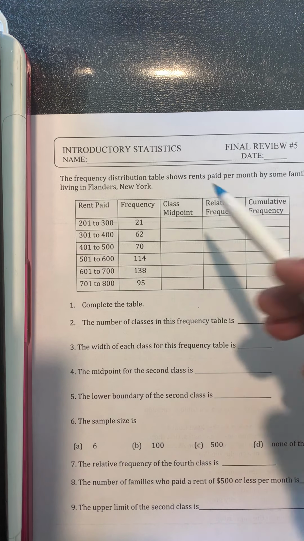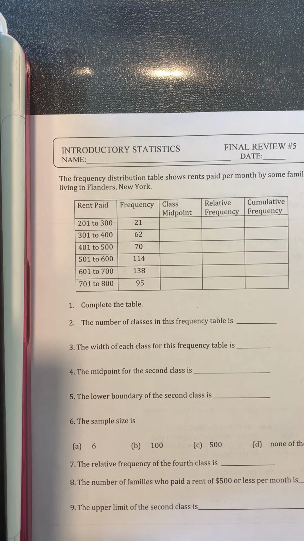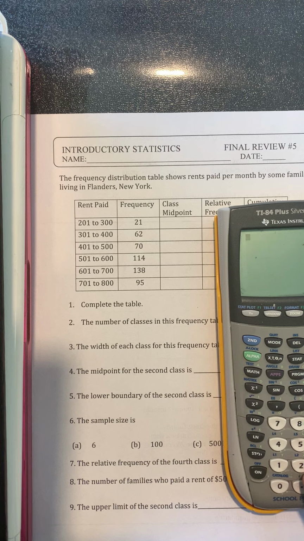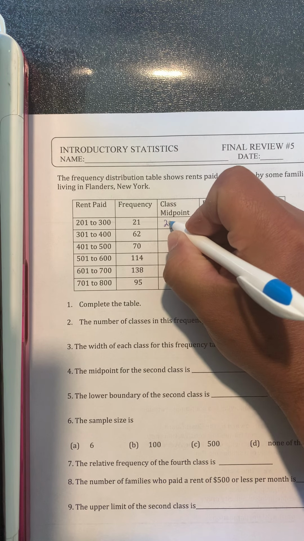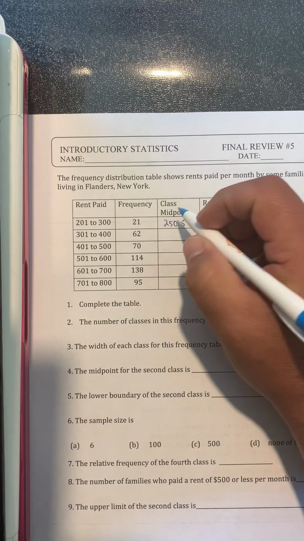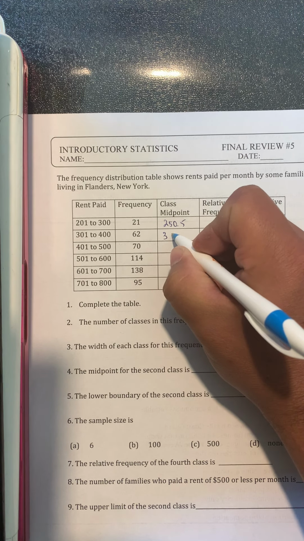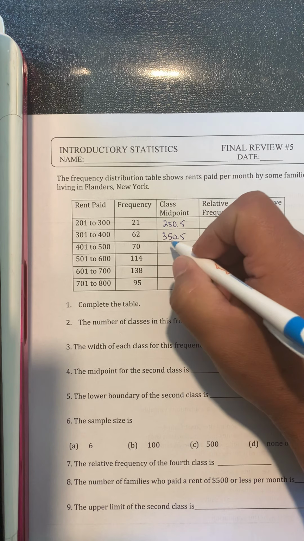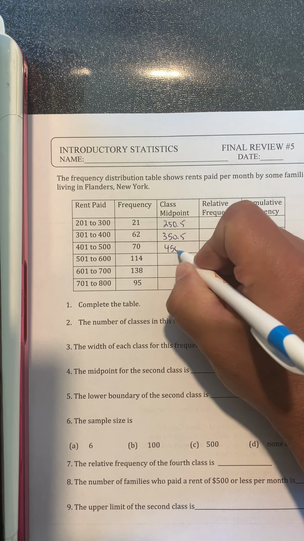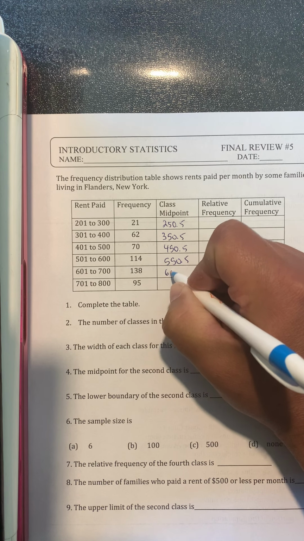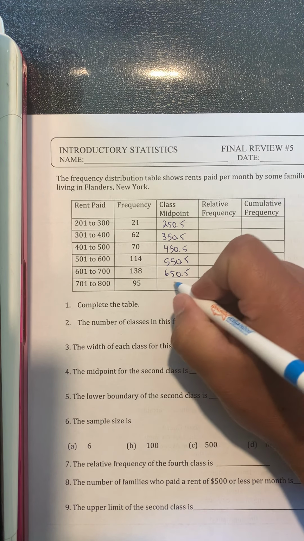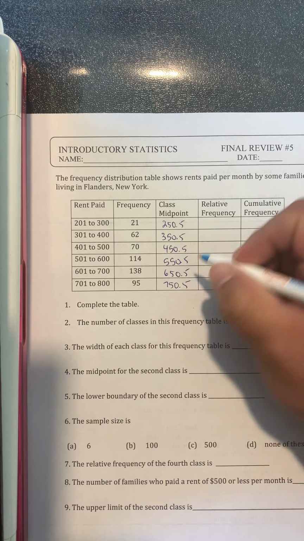All right, so our midpoint, you just add the two up. So 201 plus 300 divided by 2. Just find the middle, so 250.5. If you did 250, I'm fine with that. This one's going to be 350.5. Again, if you did 350, I'm also fine with that. 450.5, 550.5, 650.5, and 750.5. All right.